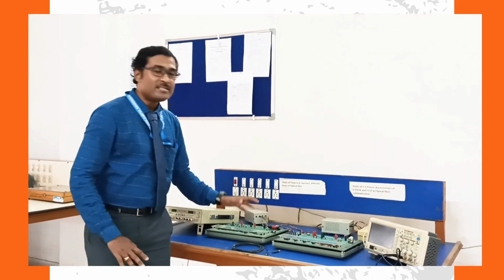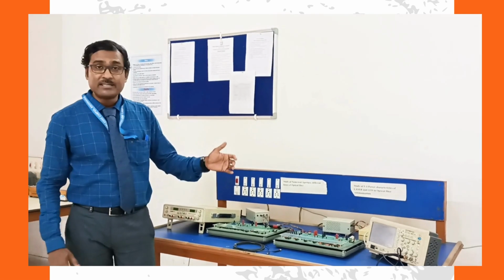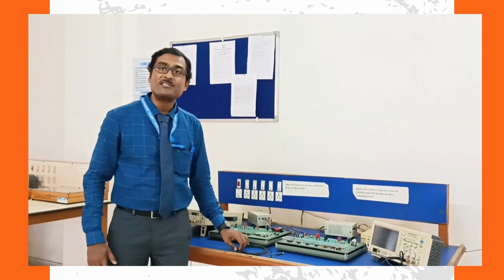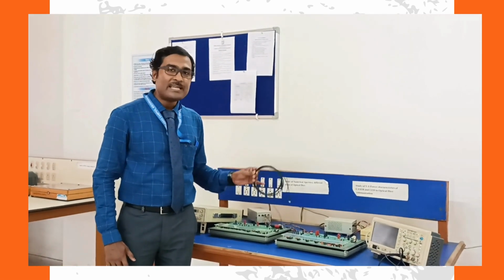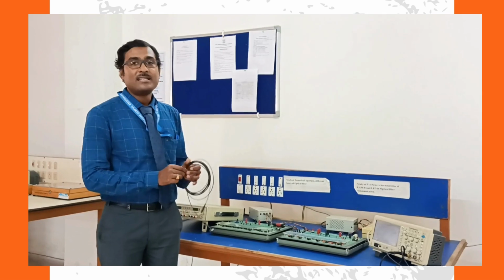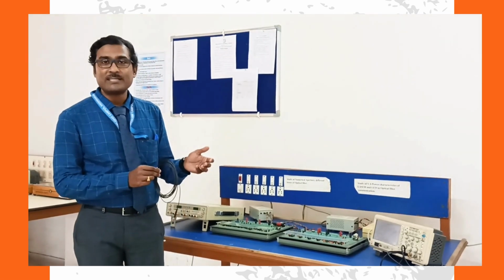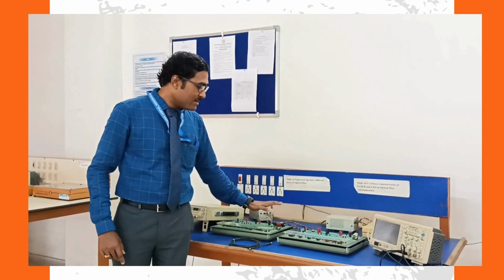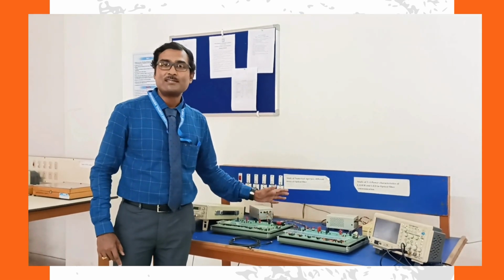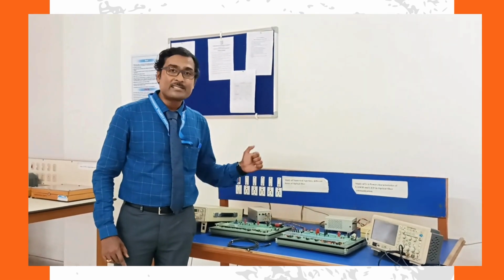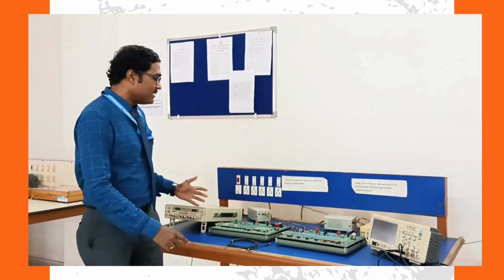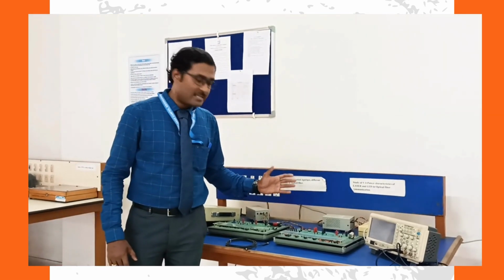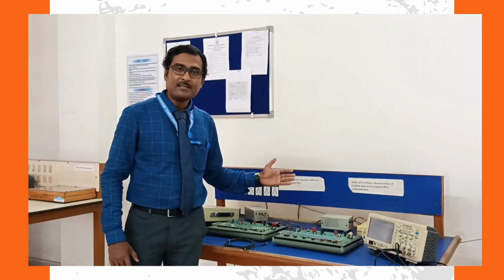And students will learn about different characteristics of this optical fiber, like numerical aperture, like different kinds of losses they can calculate from this experiment, as well as they can find out the characteristics of this laser, like VI characteristics of this laser, the power characteristics of this laser. And we have a similar setup using LED as the source.